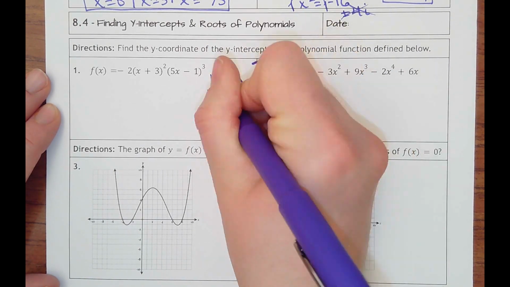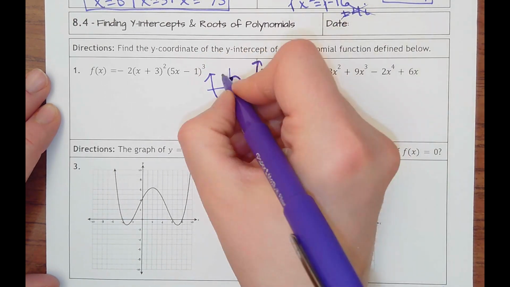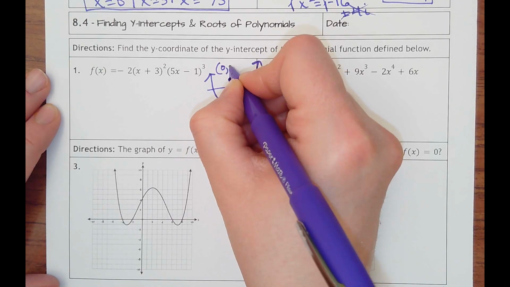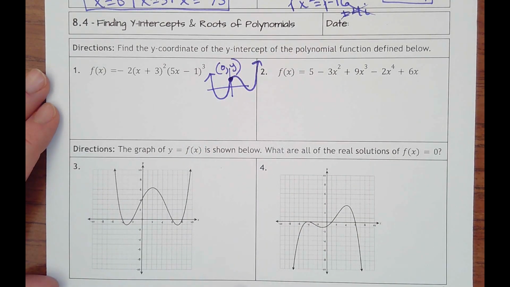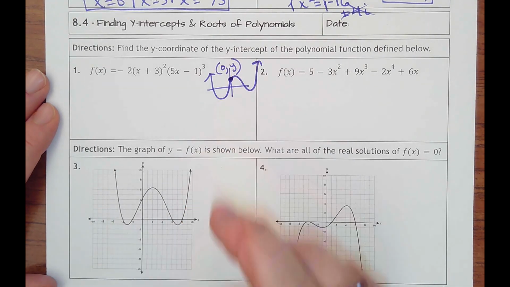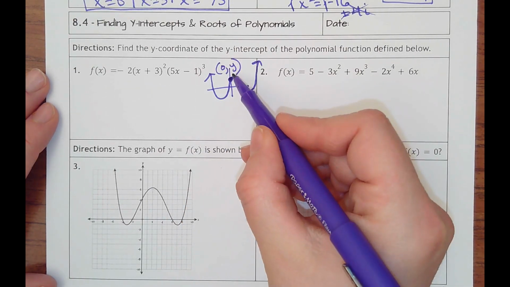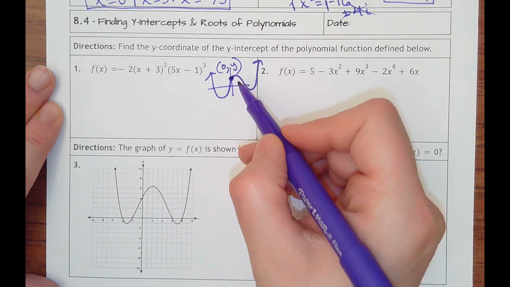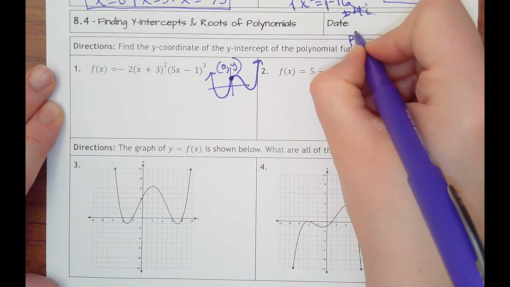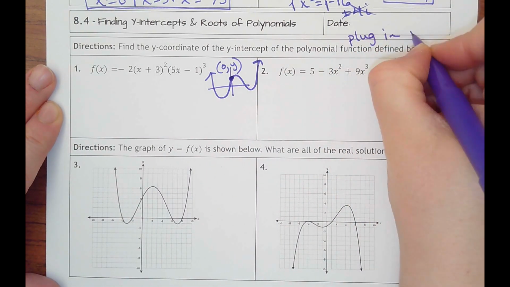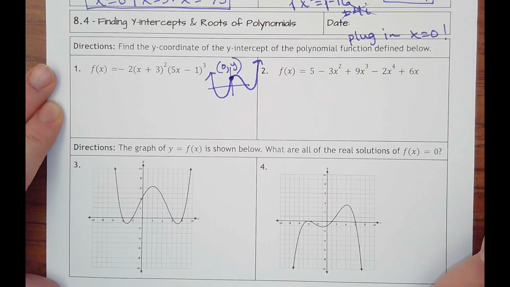say your function did something like this, this guy right here has an x value of 0, and then your y value will be a number. Sometimes it goes to the origin at (0, 0), but most of the time it's a number. And so to find it, you're just plugging in 0 for x. Plug in x equals 0, and then you're solving for the y.